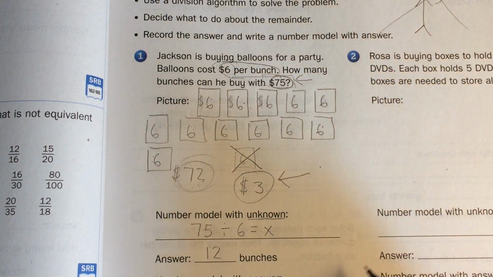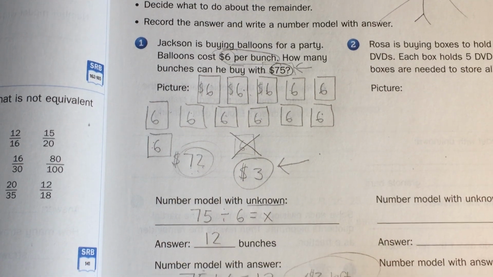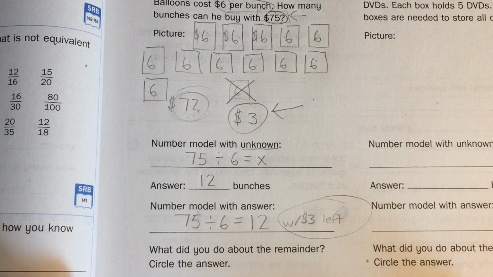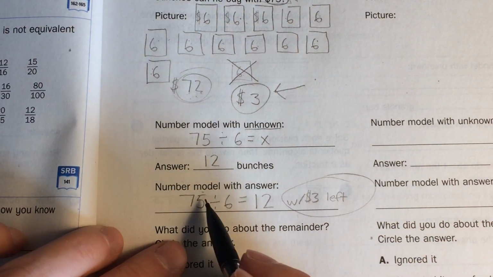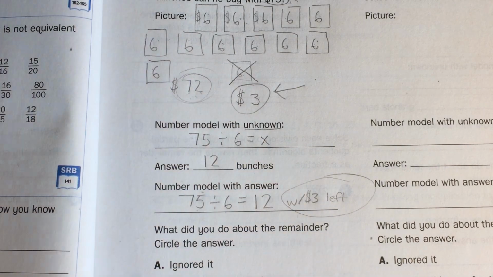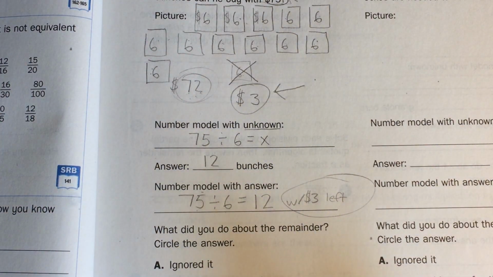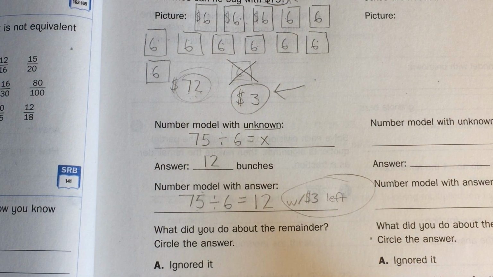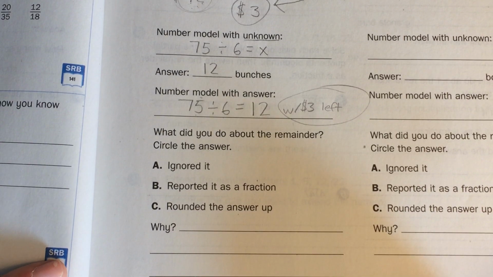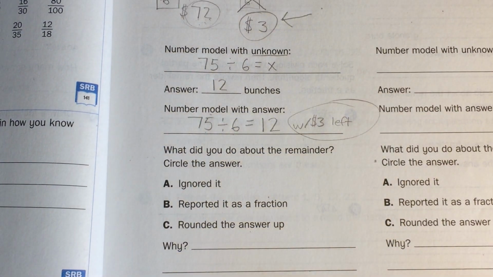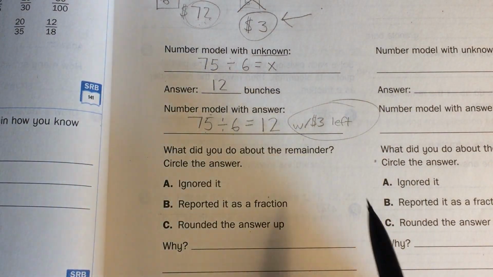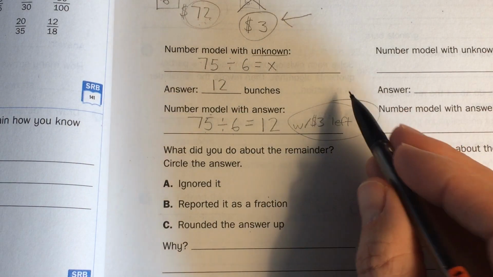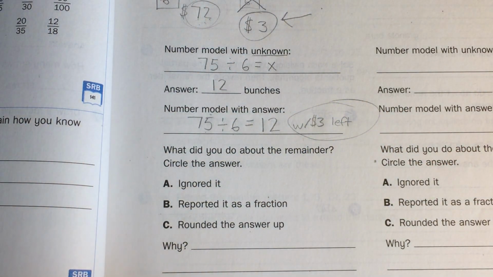And so the last question they're going to ask us here is, oh gosh, I was off the screen the whole time. I'm sorry. Take a look at my number model with the answer. I did 75 divided by 6 equals 12 with $3 left. And I specified dollars because we don't want to accidentally think that we have 3 bunches left. That wouldn't make sense. The last question they're going to ask you, this is where it's a little fun. You get to take it wherever you want to take it, as long as it's mostly realistic. They want to know what you're going to do with that remainder. What are you going to do with the $3 left?